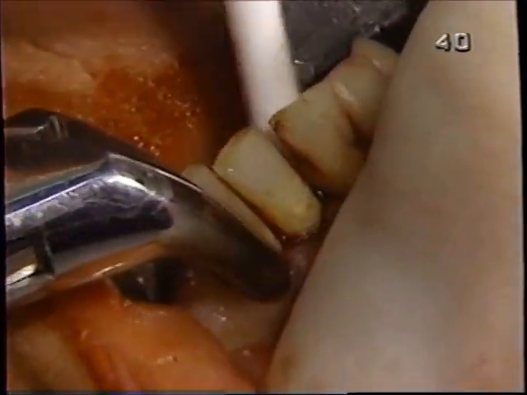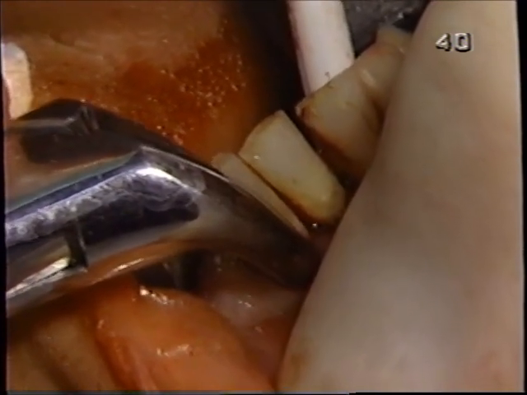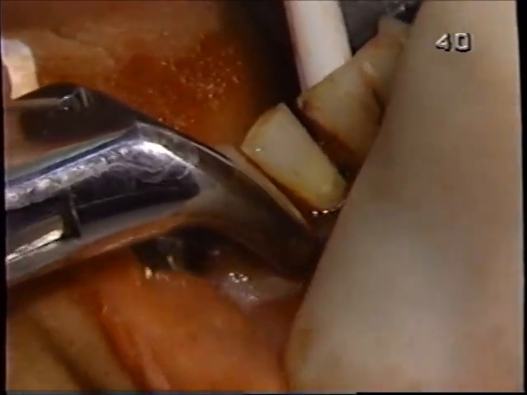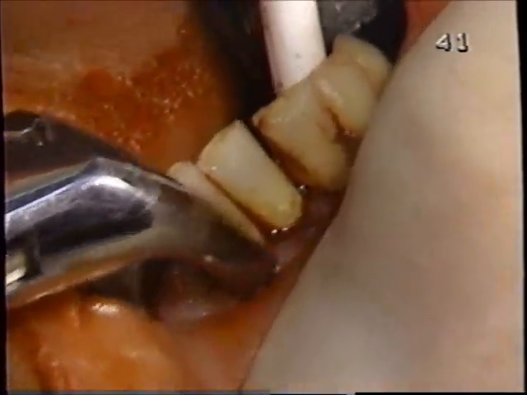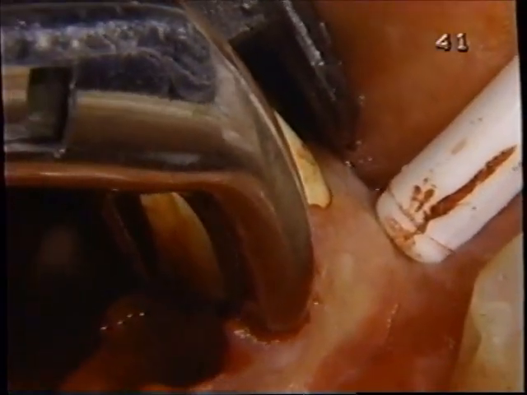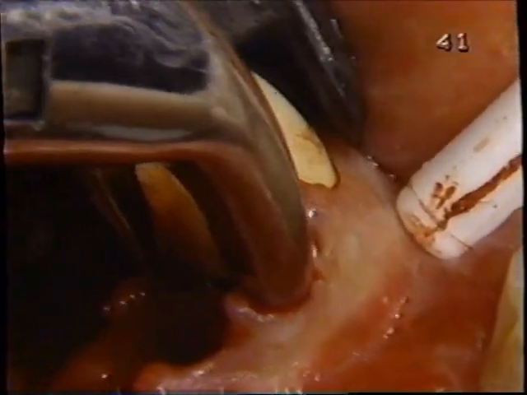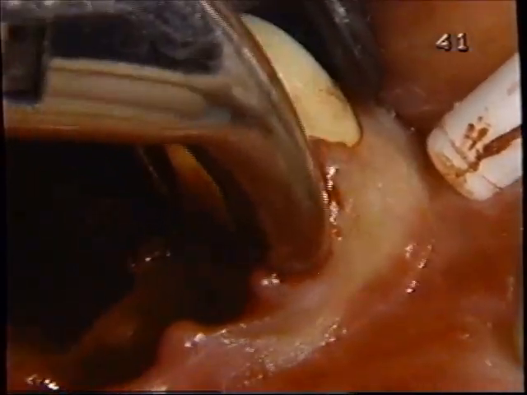Okay, so buccal, lingual, buccal, lingual, apical as well, if you like. Some rotational. Another principle we want to try to remember is to have your forces and forceps in the long axis of the root.